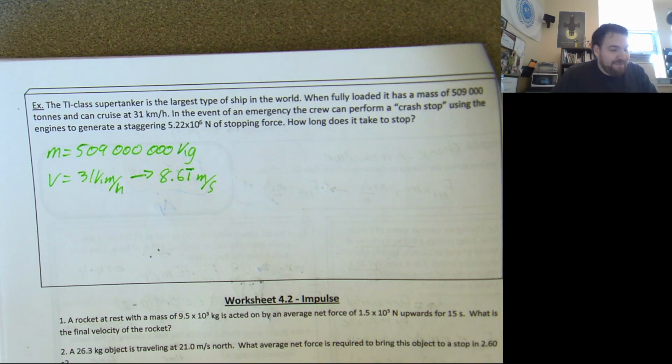Ships are capable of performing an emergency stop. They call it a crash stop. And what they do is they throw the thing in reverse. Don't do this to your car. It's wildly damaging to your transmission. Ships are designed to do this. The propellers will go full speed backwards. It puts immense strain on the thing, but it will do this.